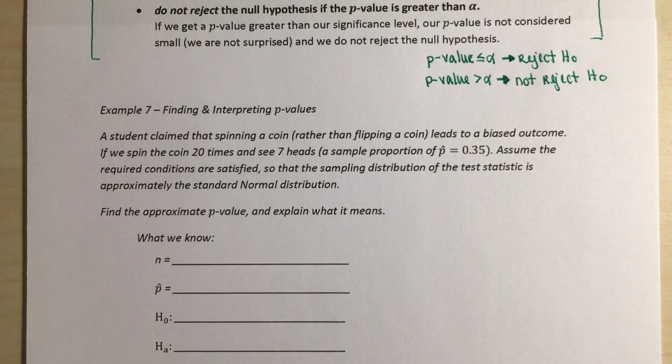Right, so we're going to finish up going through our interpretation step, and we're going to use the information that was printed up above at the top of the page. A student claimed that spinning a coin rather than flipping a coin leads to a biased outcome. If we spin the coin 20 times and see 7 heads, which gives us a sample proportion of p hat of 0.35 or 35%, assume the required conditions are satisfied so that the sampling distribution in the test statistic is approximately the standard normal distribution. Find the approximate p-value and explain what it means.